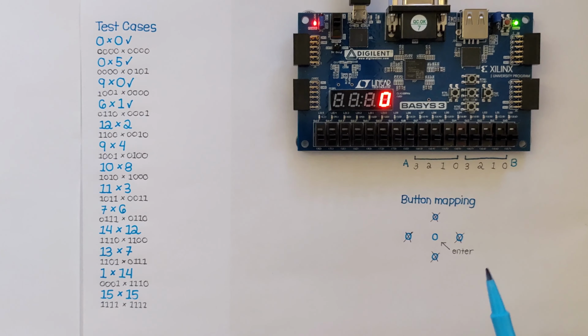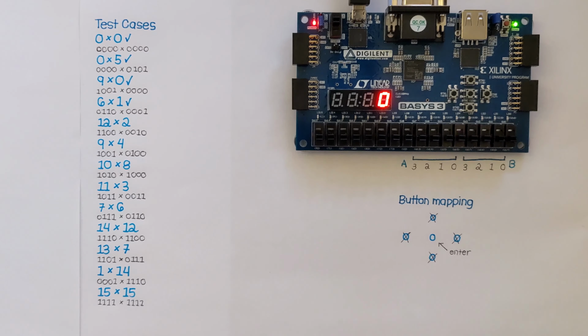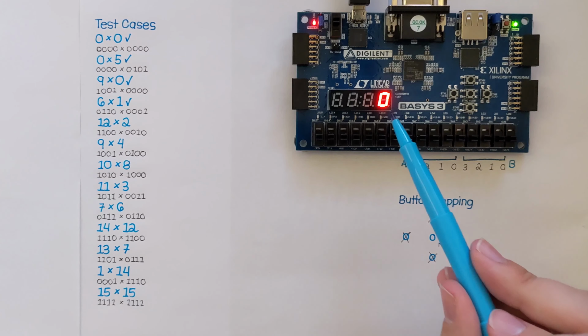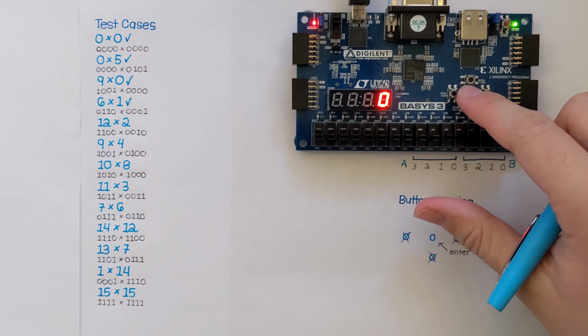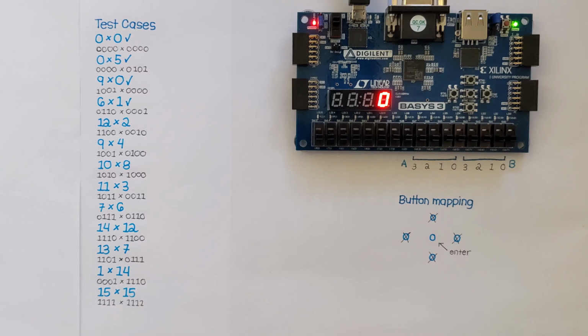And then one more thing, again, just like our advanced calculator, we're using memory in this project, so the value will be stored and it will show and persist on the display until you hit enter for the new calculation. And that's just going to be the center button. That's the only button we're using this time. Okay, so that's enough of explanation. Let's actually get into the test cases.